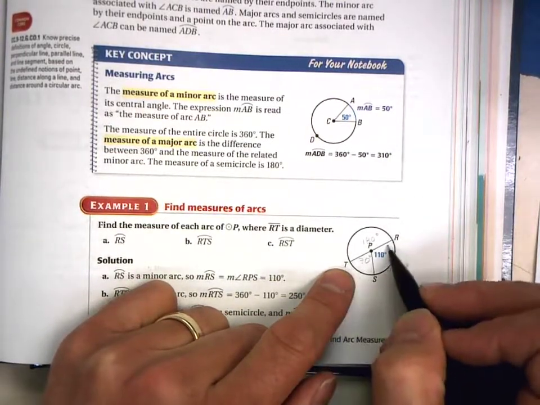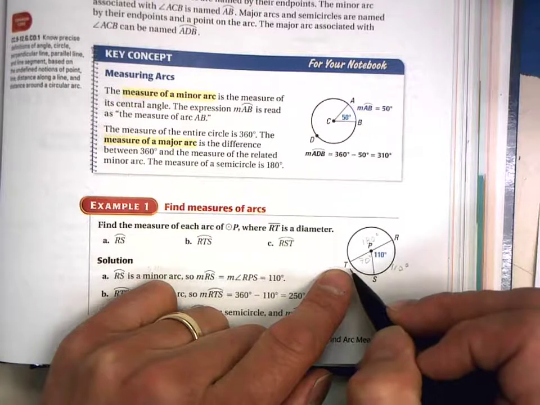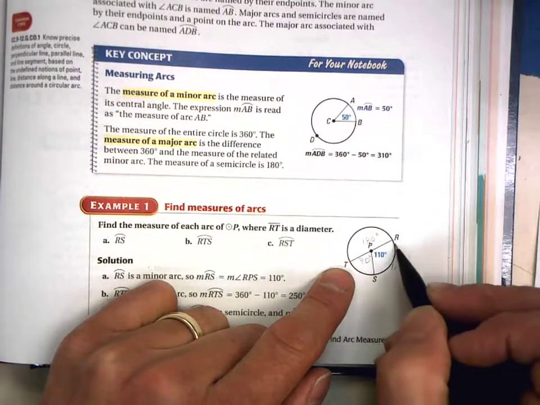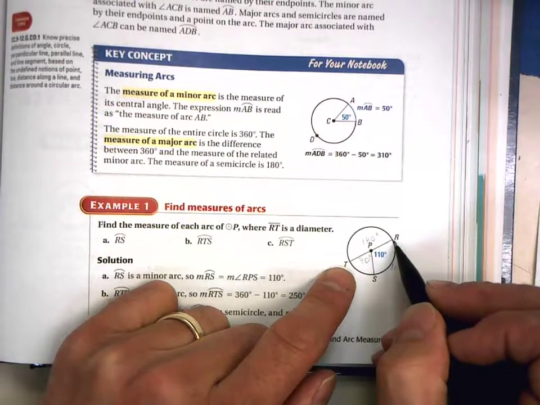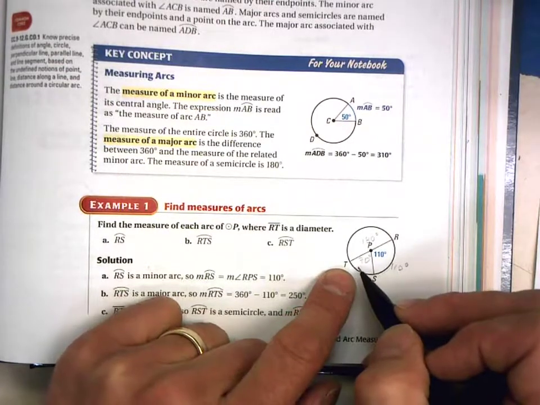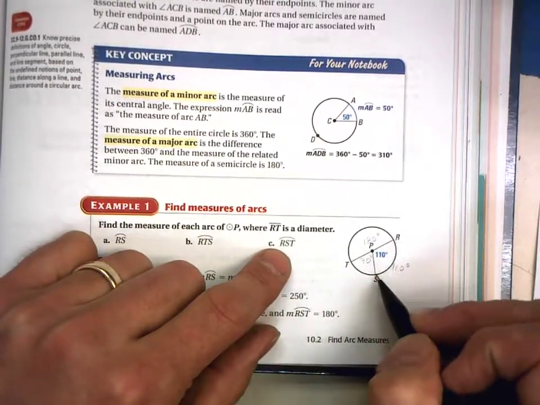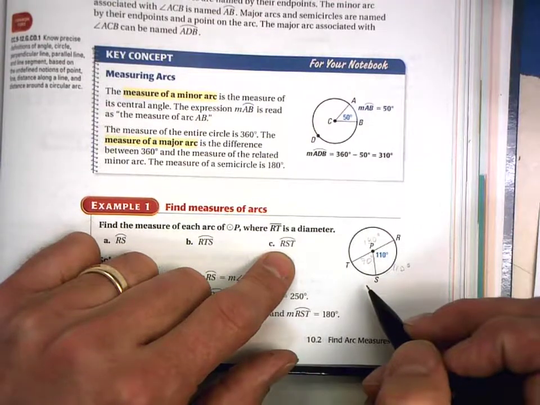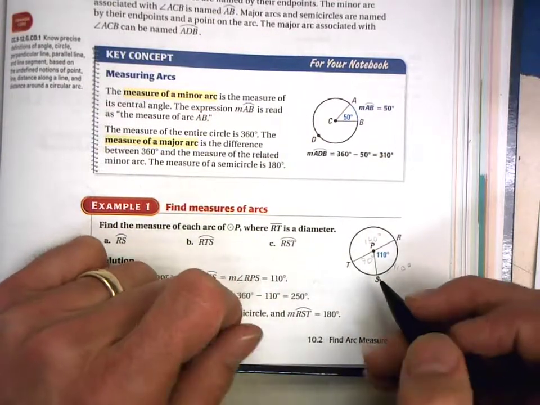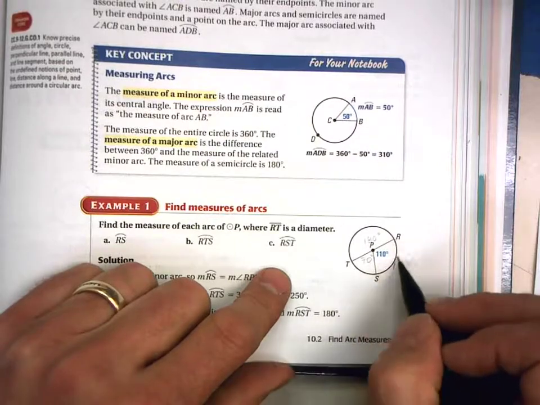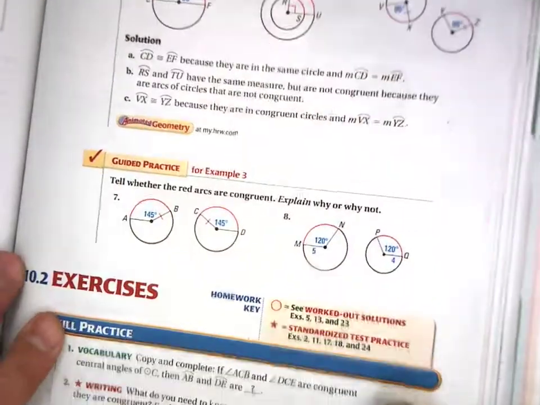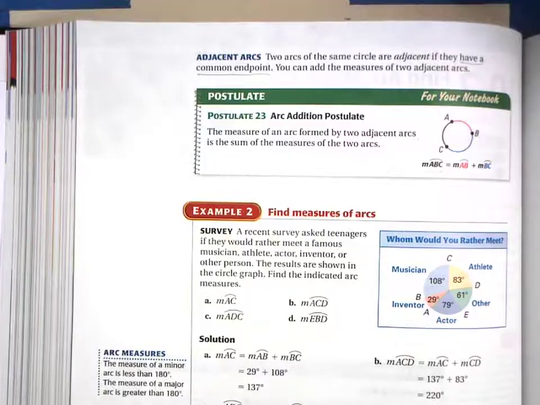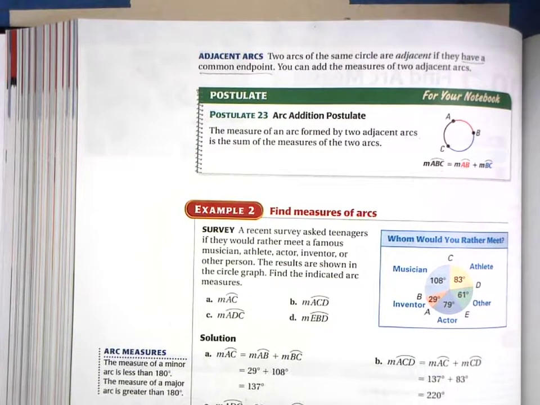Assuming that segment RT, then what's on this side of the diameter is going to be 360 degrees, and so RST is going to be, and I even said 360, didn't I? Is 180 degrees. Yeah, this is what sleep deprivation does to you. It makes your brain not work, or maybe that's just normal anyway.